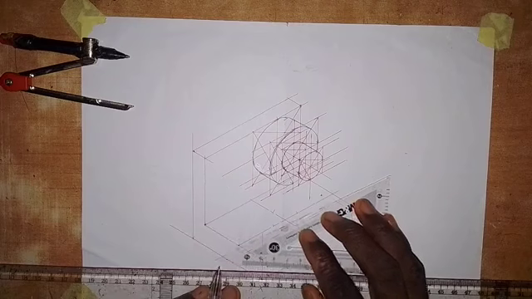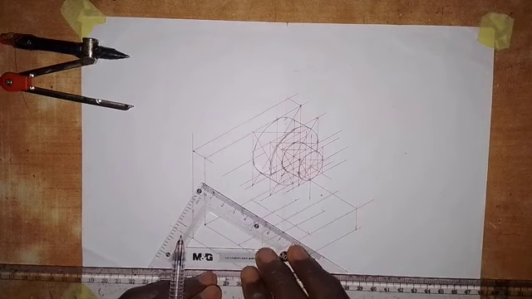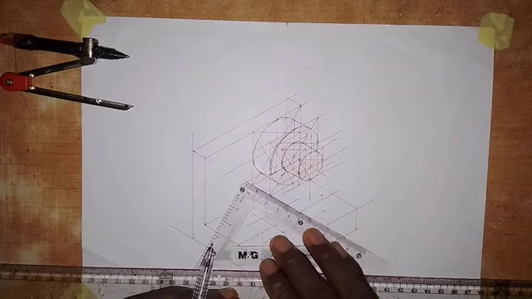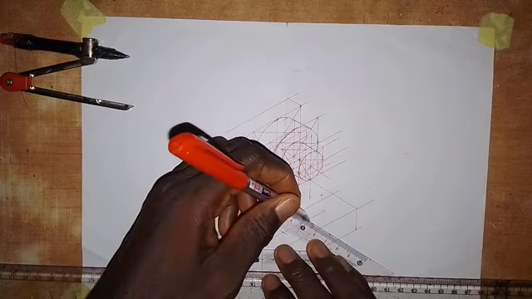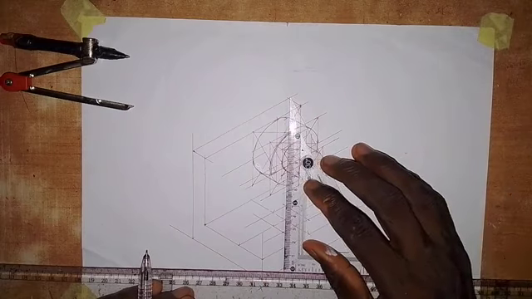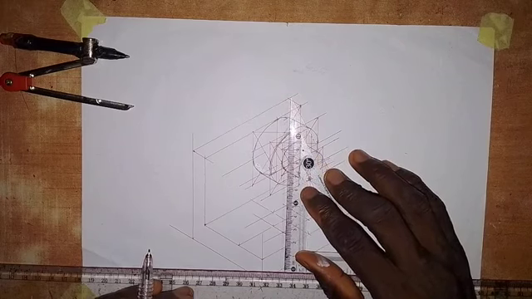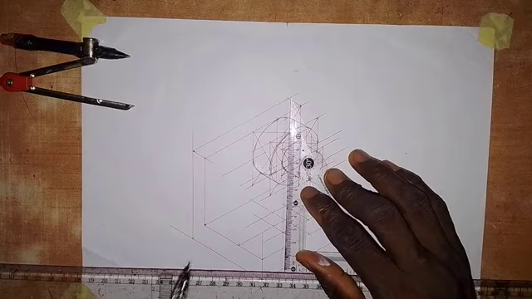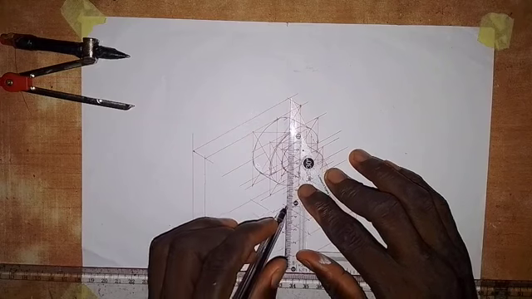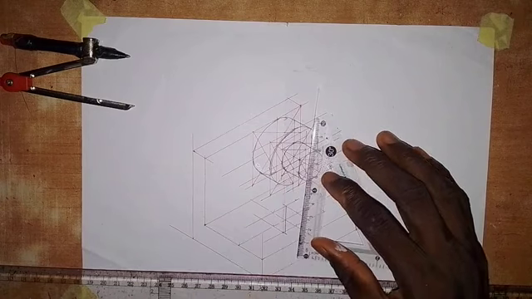So draw this line to this point. Then here, draw this line through this point, and then we draw this line through this point here. Alright, so to show that this is an isometric square, you come to this point here. Sorry, isometric hole, isometric square hole. So we draw this line down here like this. Alright, so this shows that this is a hole.